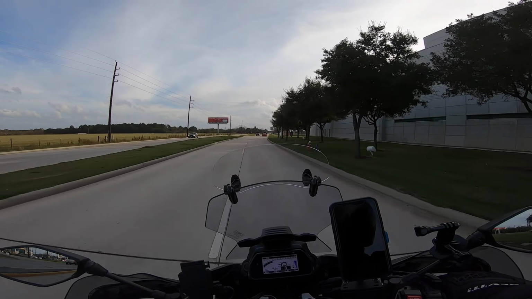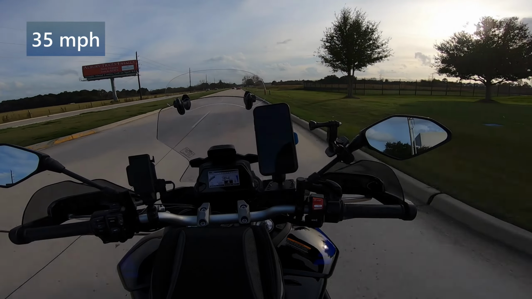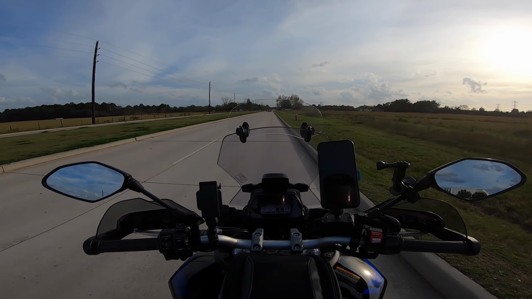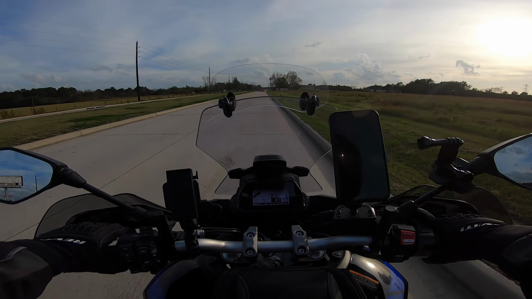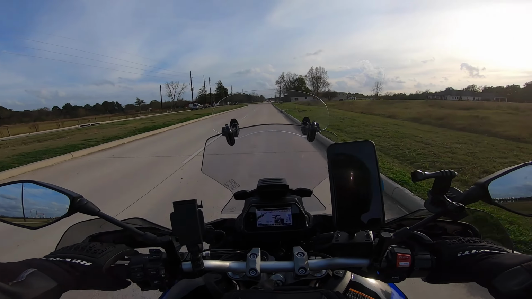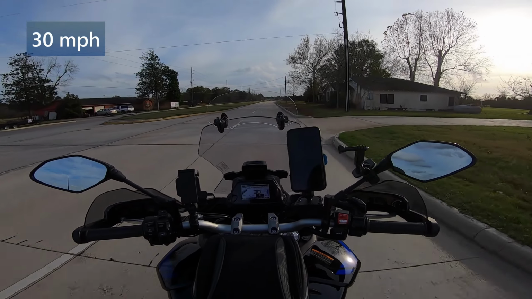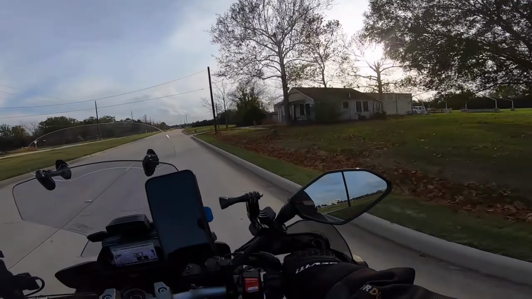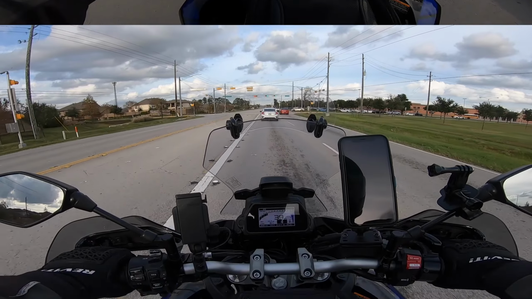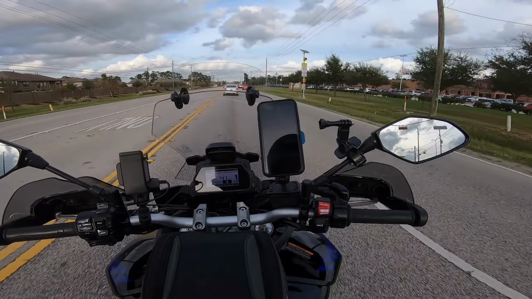This looks like a good lane for 30, 35. 35. Well, 34, 35. Nothing. Let's see if I can get any slower. Nobody behind me. 30. No, nothing at 30. Okay. Okay, what's the speed? 40. Let's set 40. 40.